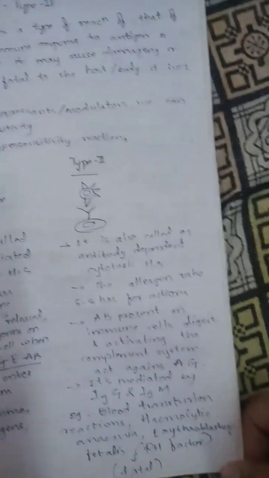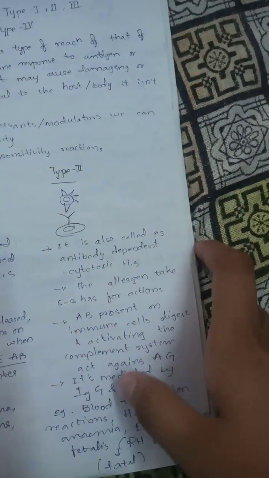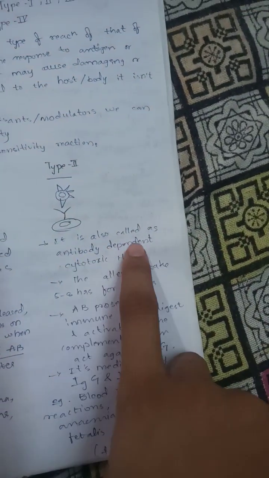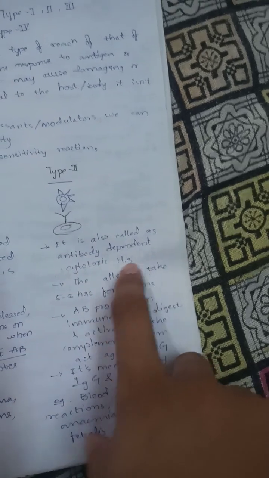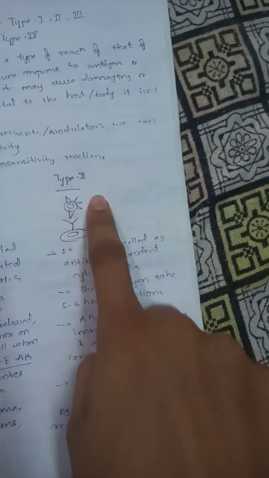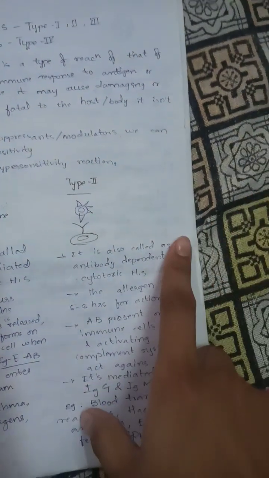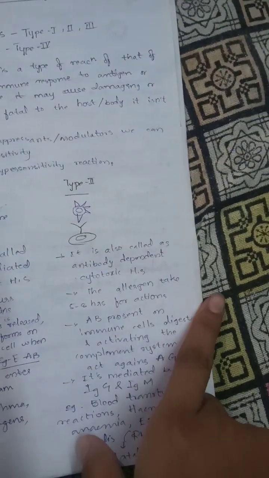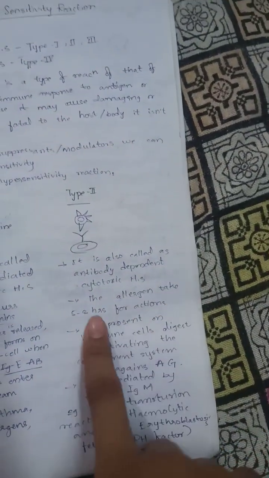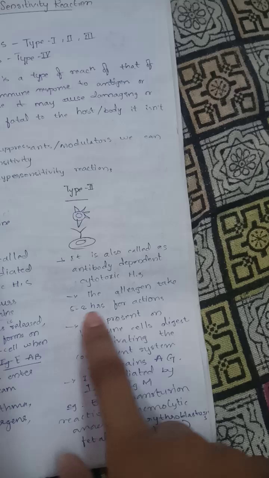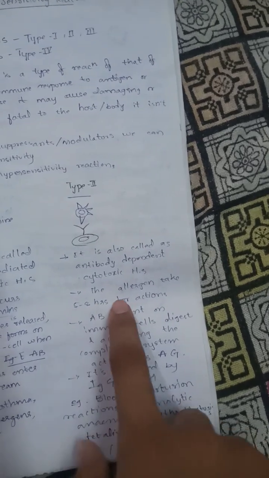The next is type 2. In this type 2, it is antibody dependent cytotoxic hypersensitivity. In this, the time taken to show action is 5 to 8 hours.